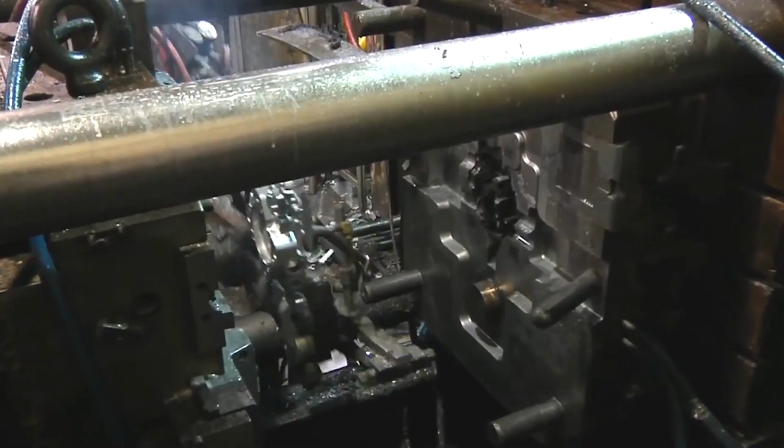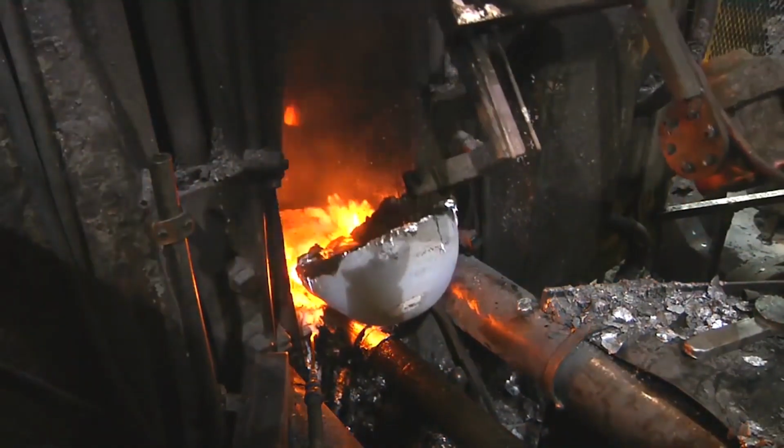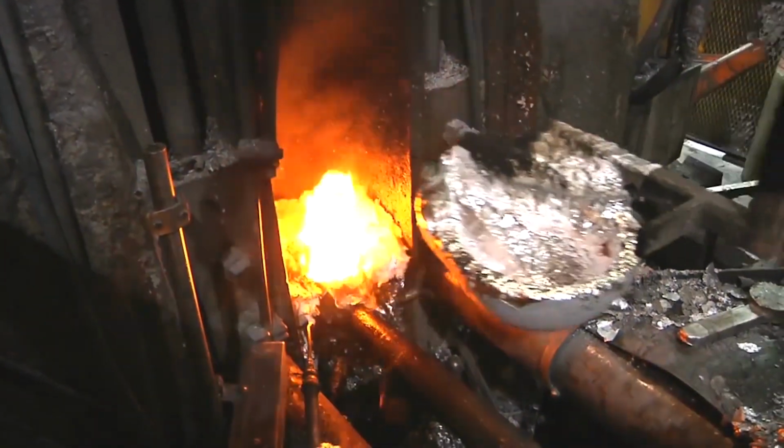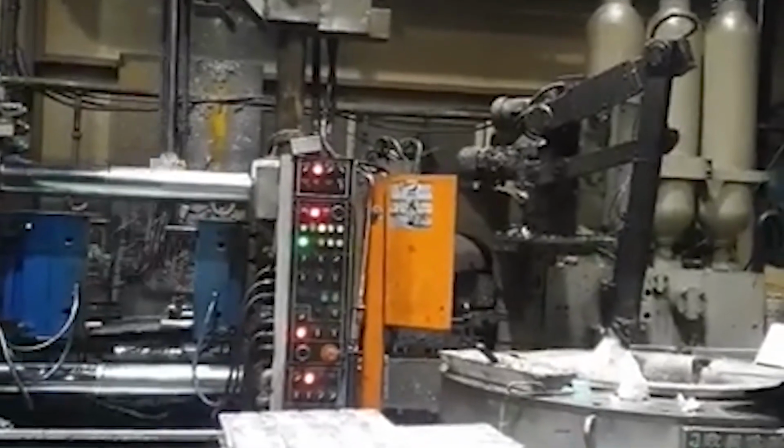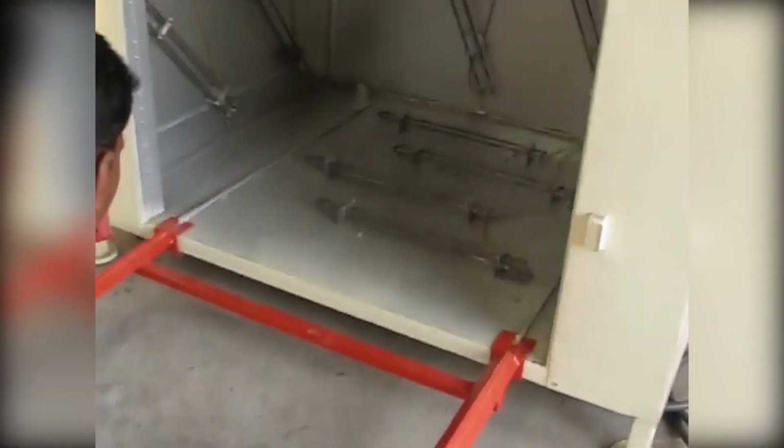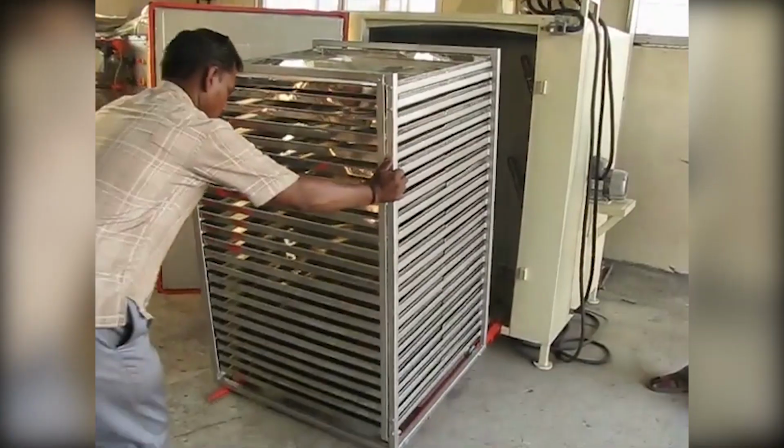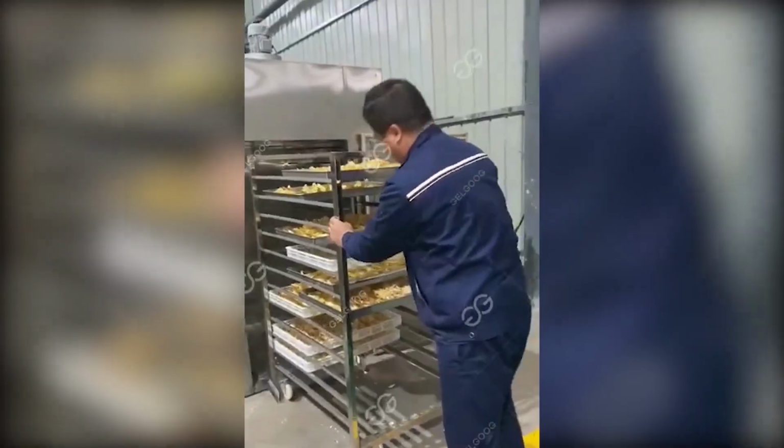Die casting machine is an equipment used to produce metal parts by injecting molten metal into a die cavity under high pressure. Industrial dryer is used to remove moisture or dry materials on a large scale, often in industrial or commercial settings.